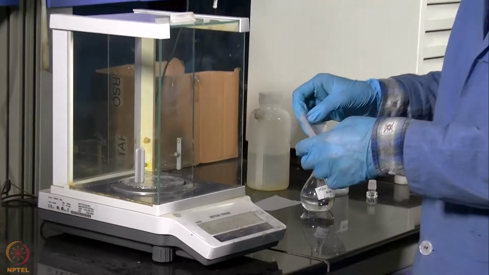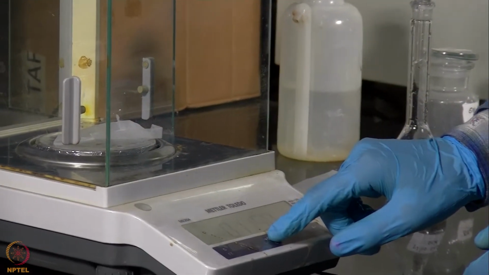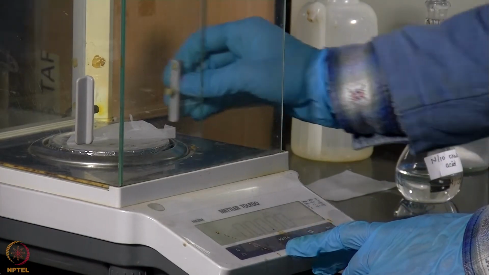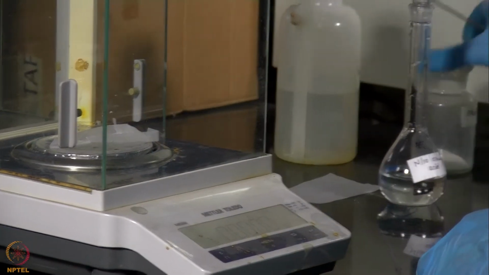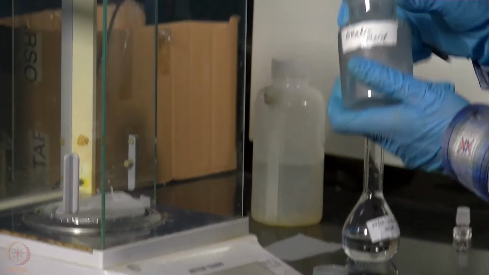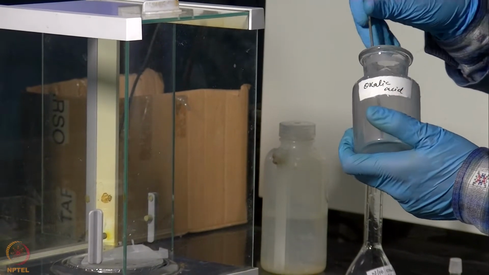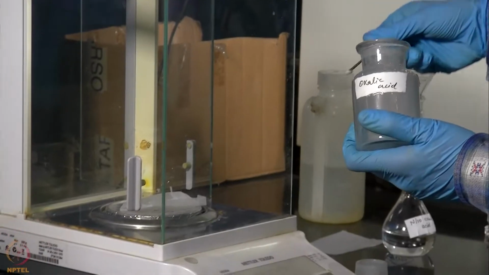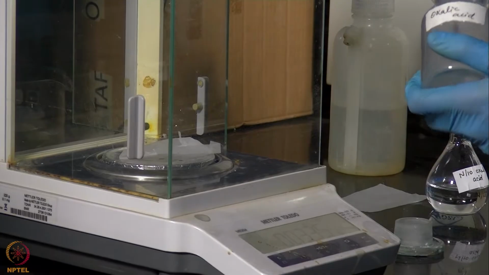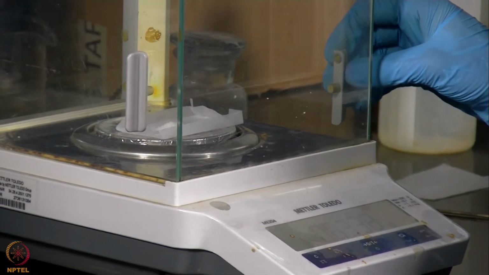So we will now weigh 0.63 gram of oxalic acid dihydrate. So we have now around 0.63 gram of oxalic acid.